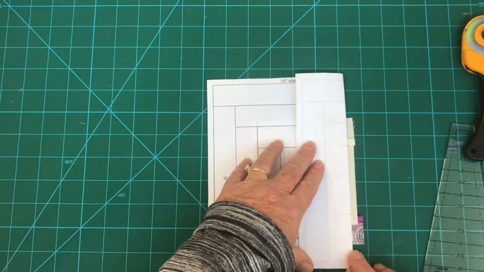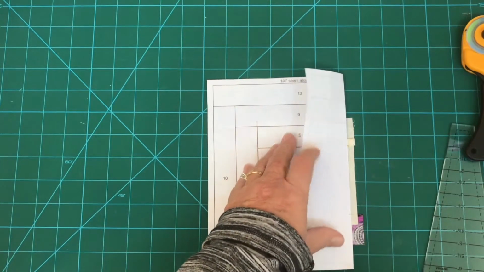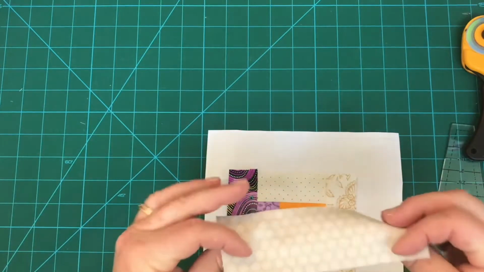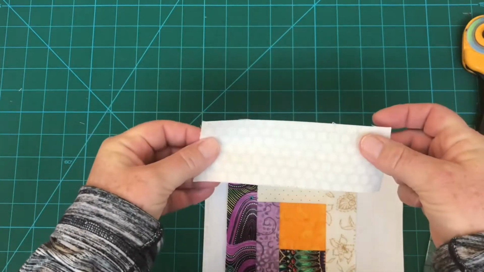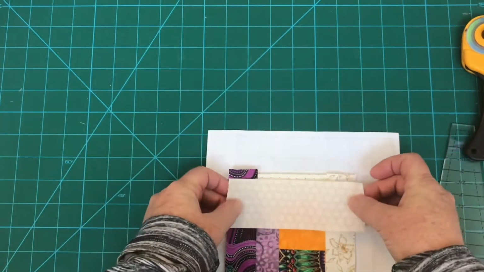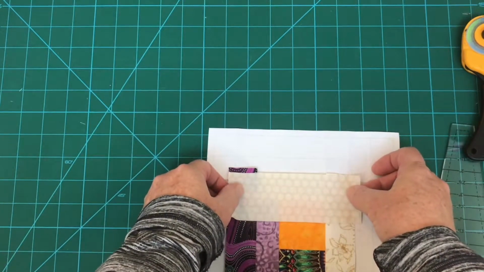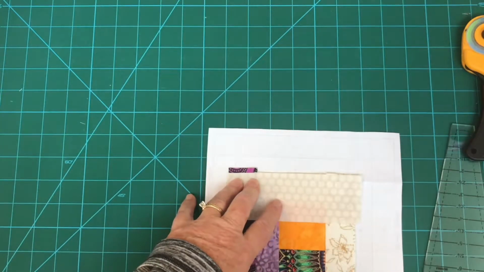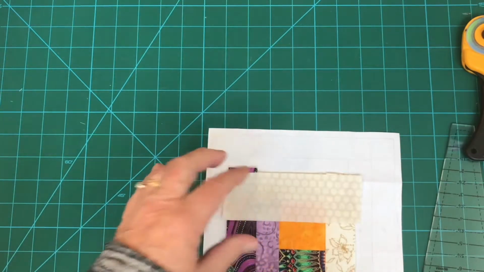And I'm going to come in here and lay my next piece of fabric. I have a cream piece right here that I think would look nice. And sometimes your fabrics can look very close. So I'm going to flip this over right sides together. And I'll add my pin in, which I've lost.